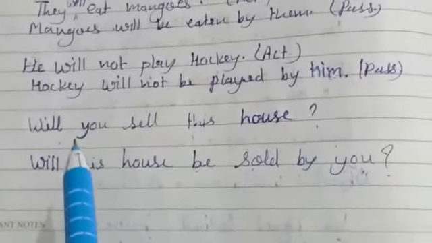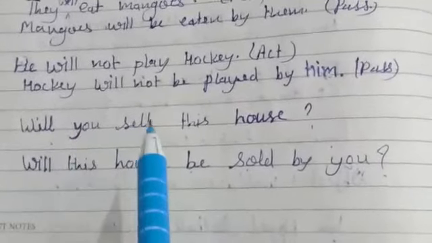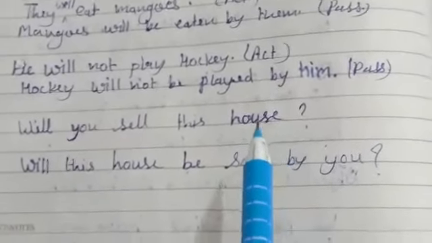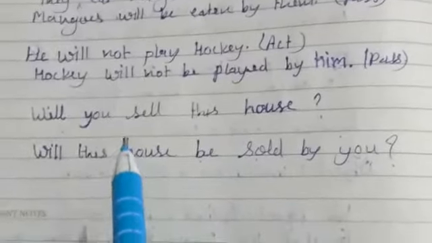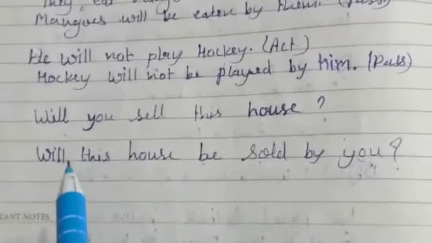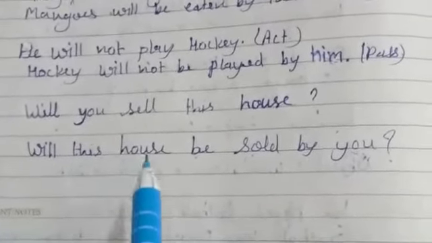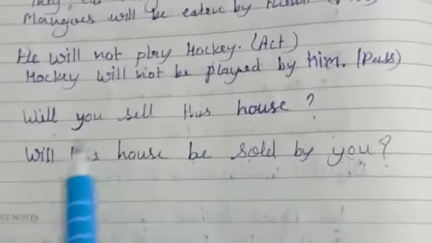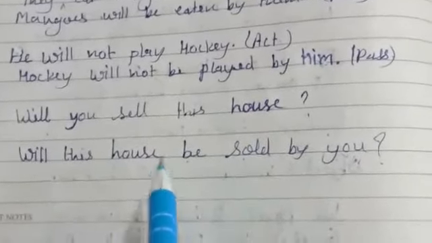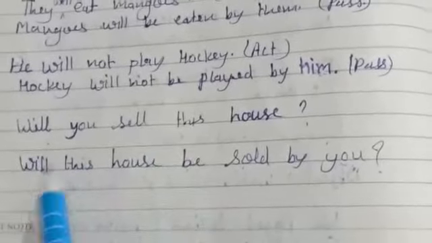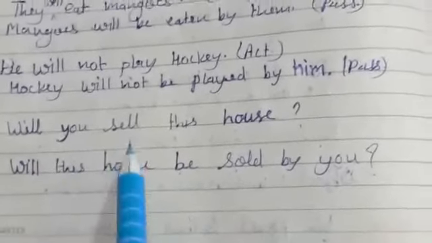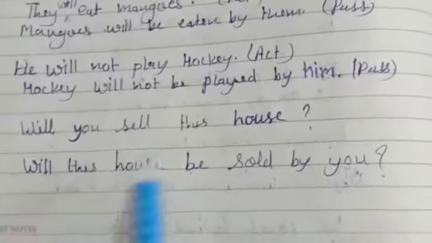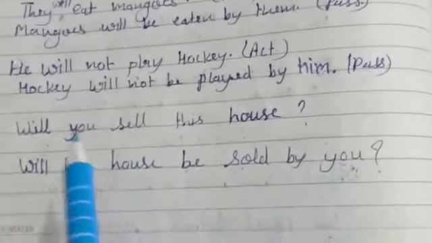Another sentence is an interrogative. Will you sell this house? So the formation of the passive sentence is: will this house be sold by you? First of all will, then the subject, then be. Between will and be, you have to keep the subject, then the third form of the verb, then by, then you.